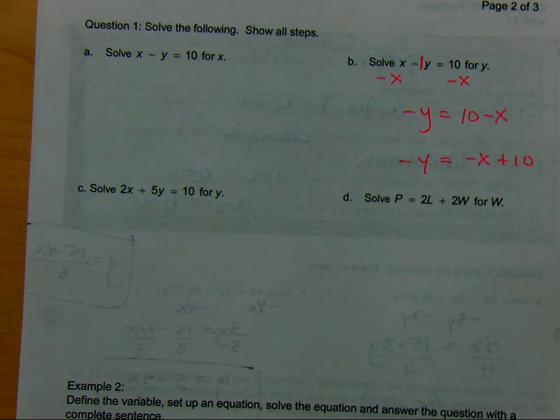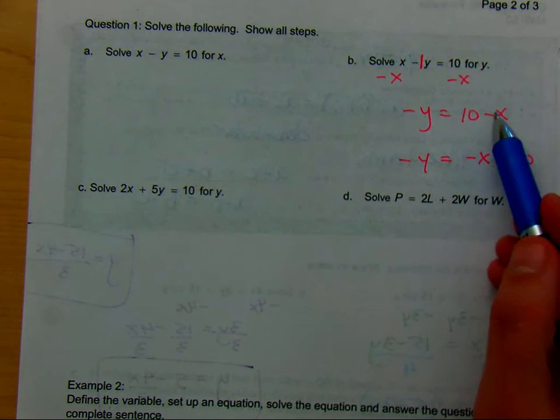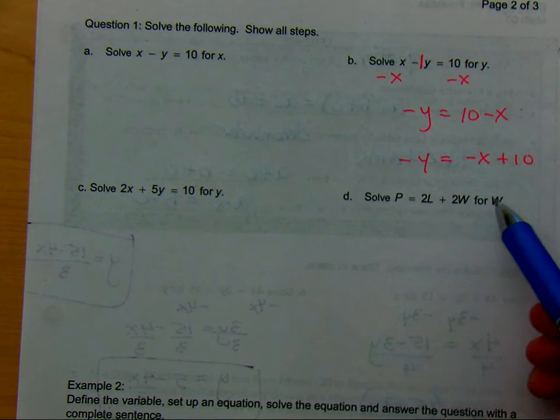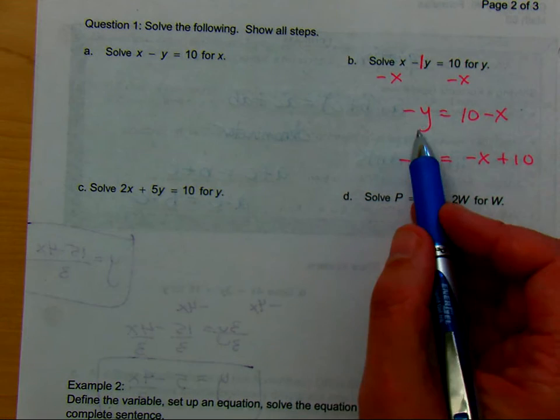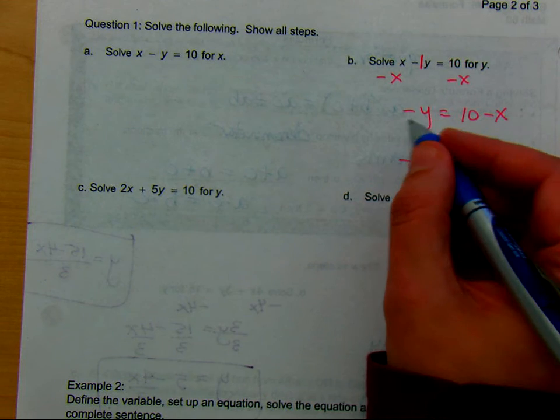And I was mentioning before this idea of the commutative property of addition. It doesn't matter which order we add in, as long as we keep the sign with the appropriate number. Did I get y by itself? Not yet, because this is negative y. So how could I get rid of that negative sign?